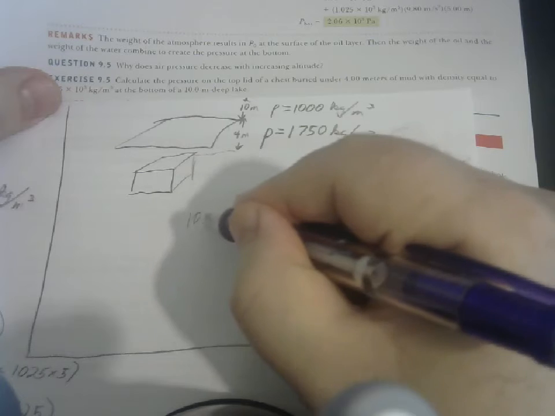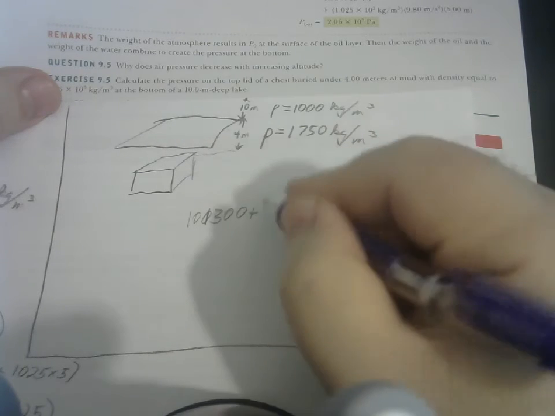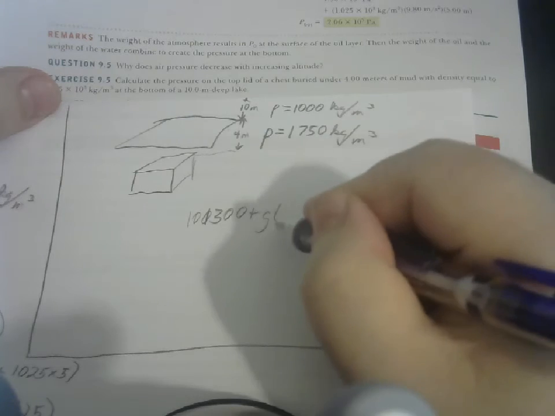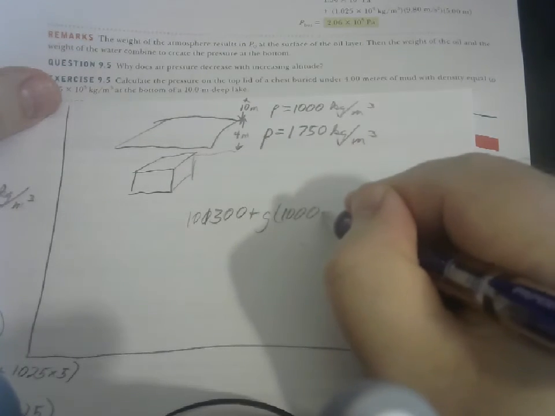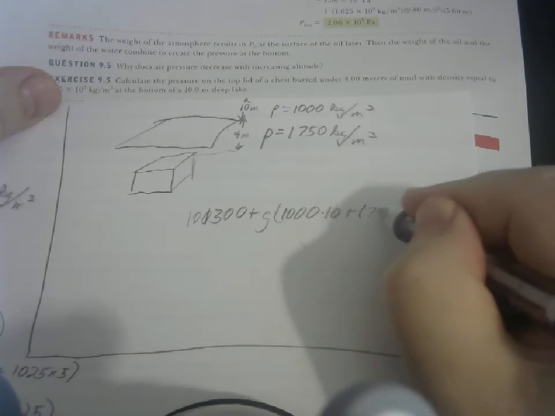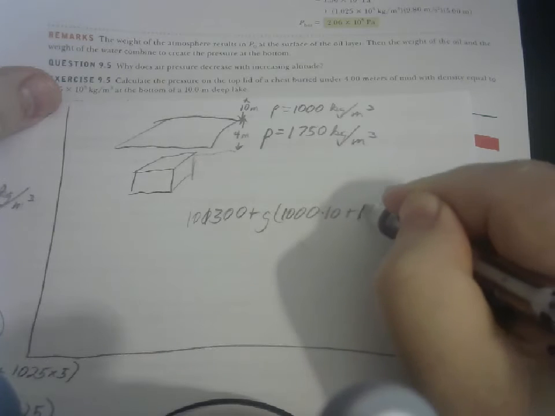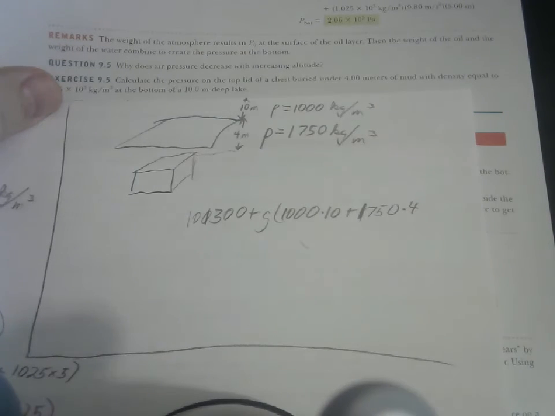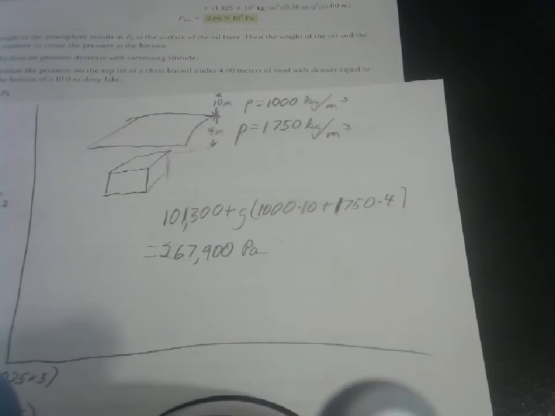We'll have the atmosphere, 101,300, plus G, and then we'll have 1,000 times 10, plus 1,750 times 4. And the answer comes out to be 267,900 pascals.